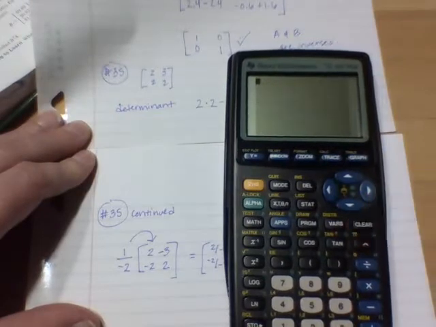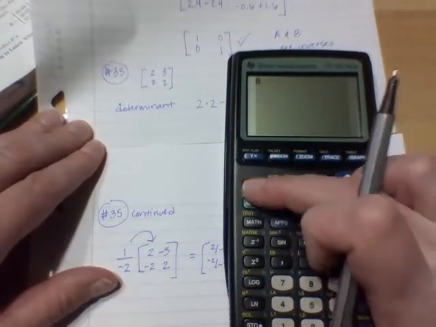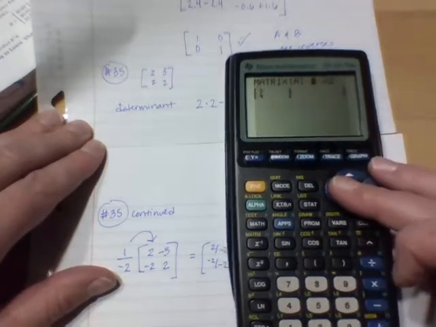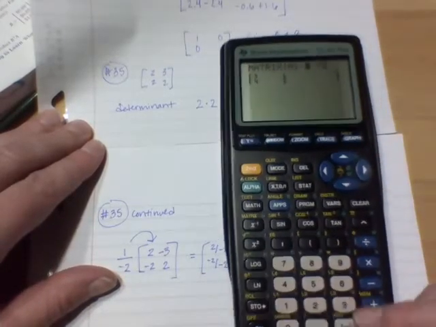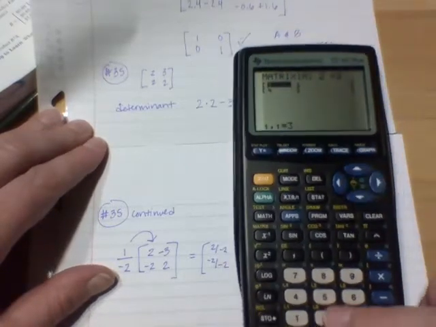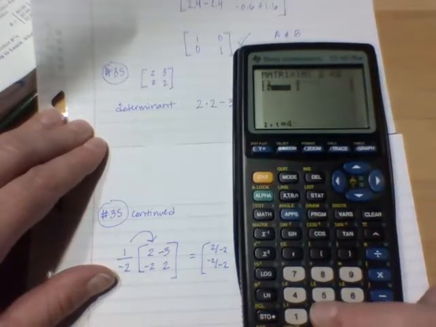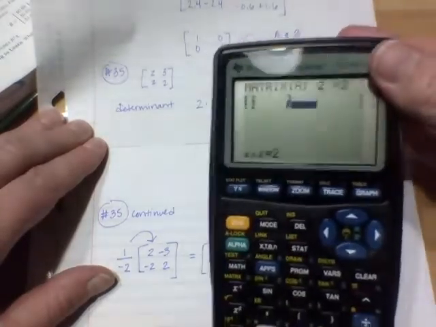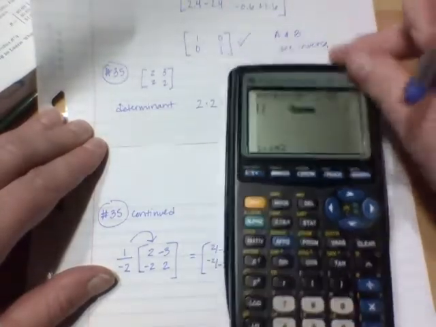And again, maybe depending on if it was faster or not, you could go to your matrix, edit matrix A, because that's the first one we're using. Make it a 2 by 2, which it already was. Fill in 2, 3, then 2, and 2. So again, the original matrix that we had, 2, 3, 2, and 2.